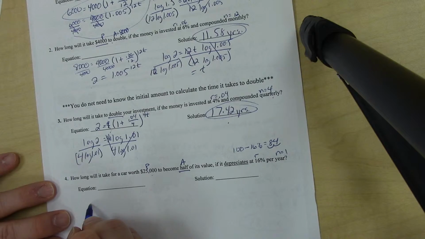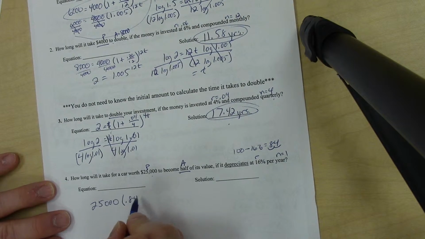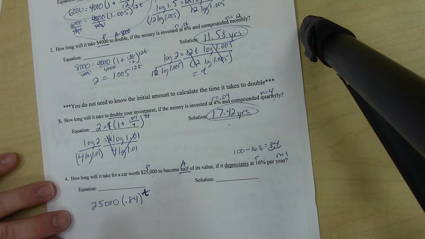So I have 25,000 as my original amount times 0.84 to the t power. And the reason I did that is because it's just per year.